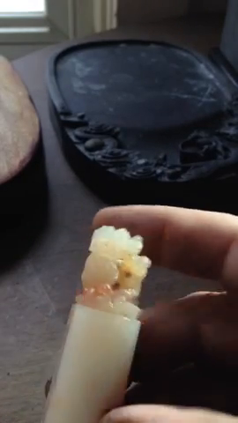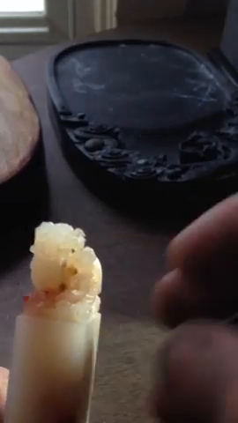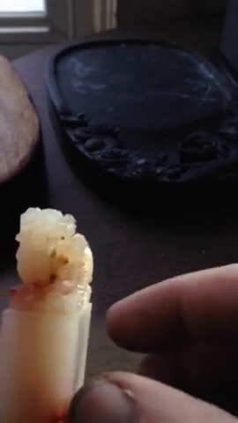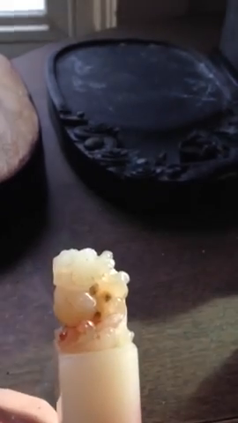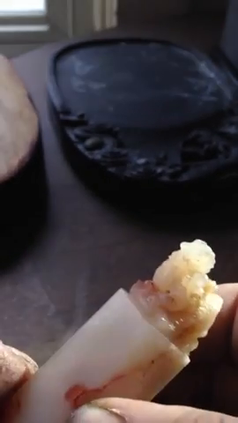So this is a beautiful stone, and it's got this milky kind of quality to it. I really love it. These are very, very expensive. This is what they call Kaohsiung water tunnel stone. It's just really beautiful, this beautiful white.